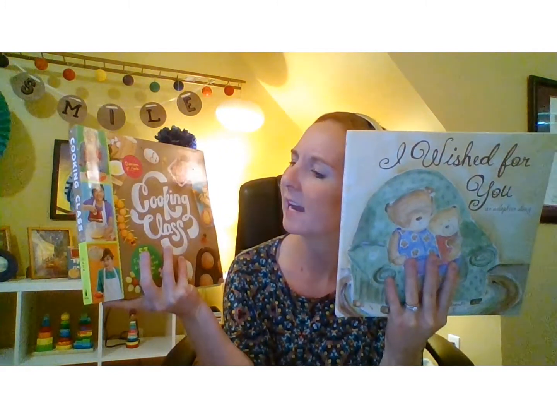I noticed that one has real pictures, like photographs, and I noticed that one uses illustrations. That's one big difference I notice. What do you notice?